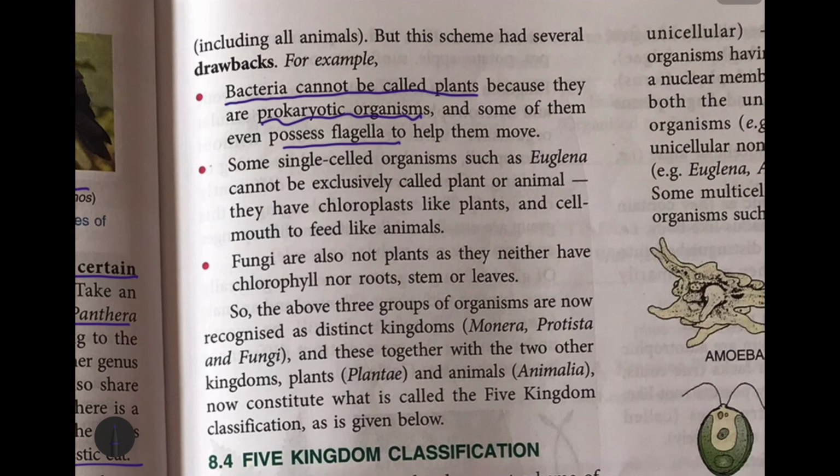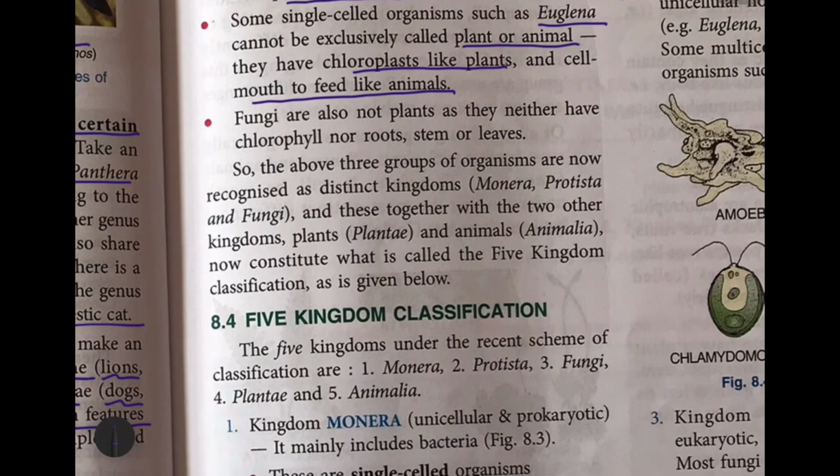Some single cell organisms like Euglena cannot be exclusively called plant or animal, so it was in between, because they have chloroplasts like plants, and a cell mouth to feed like animals. So where could Euglena be placed? Fungi are also not plants because they don't have chlorophyll, neither do they have roots, stems, or leaves. So these three groups of organisms are now grouped under separate kingdoms: Monera, Protista, and Fungi, and these together with the other two kingdoms, that is Plantae and Animalia, now constitute what is called the 5 kingdom classification, which I am going to discuss in the next video upload.